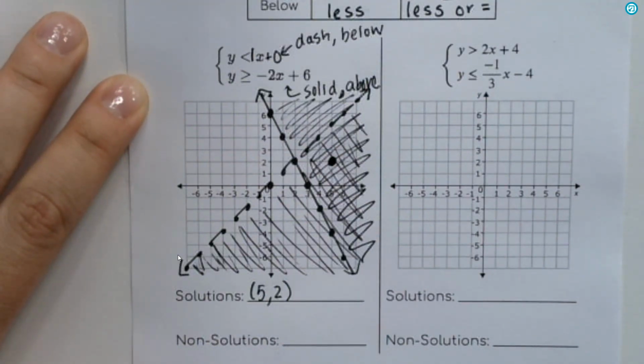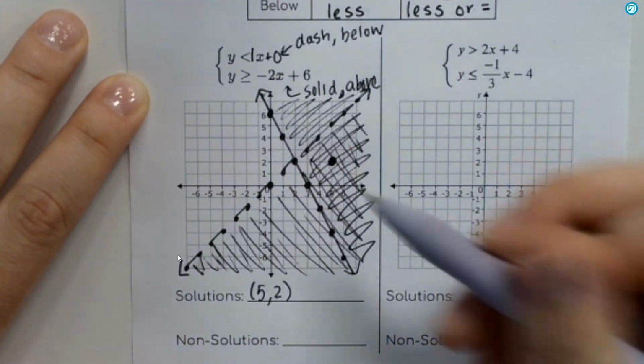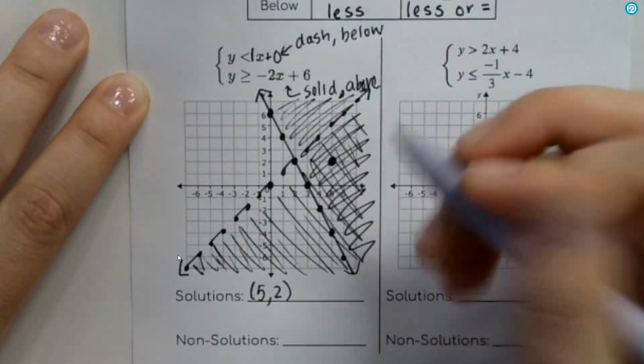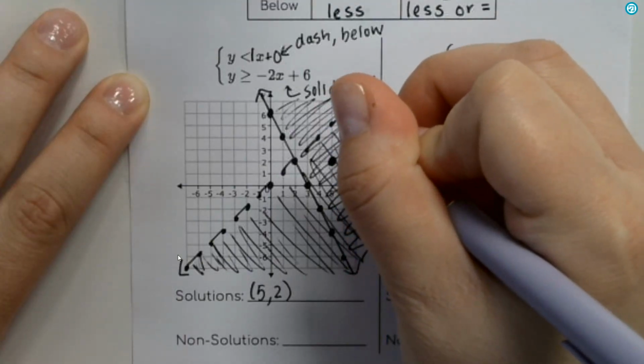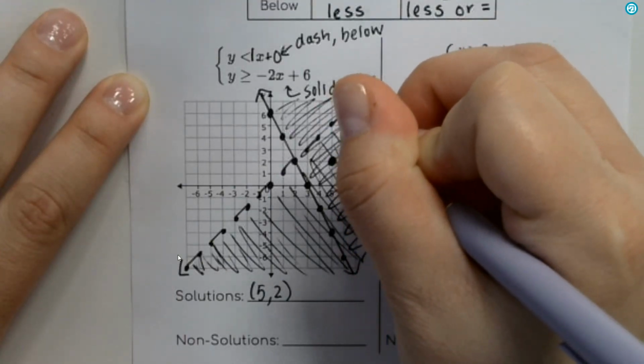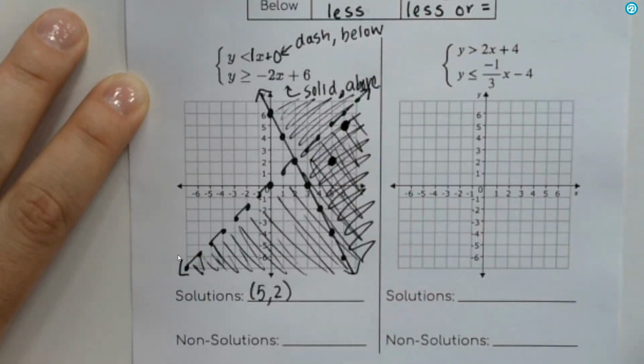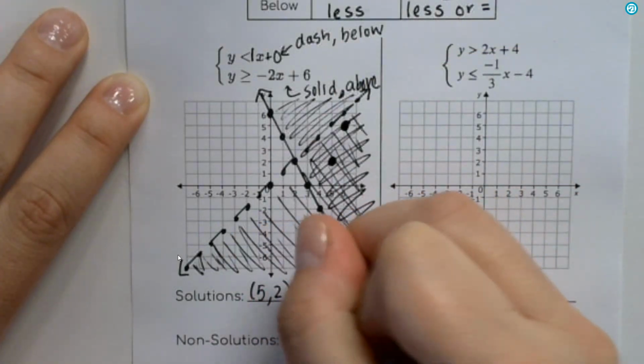Okay, what is another point in the double shaded area? So any point over here. 6 over 5 up. Oop, there it is. 6 over 5 up is in the double shaded area. It is a solution.